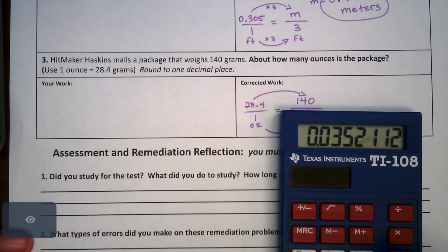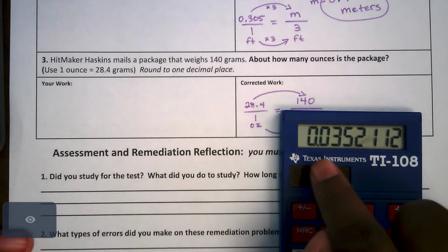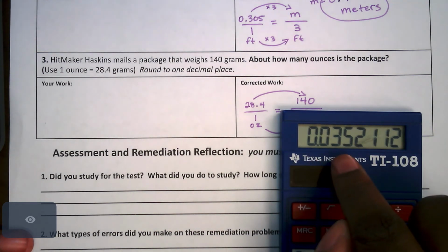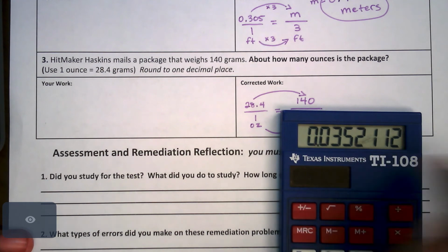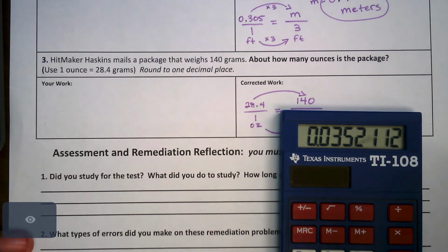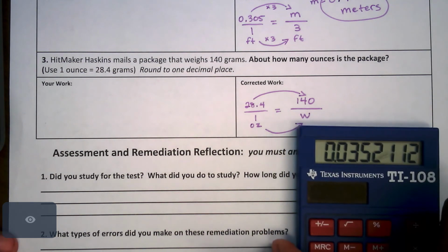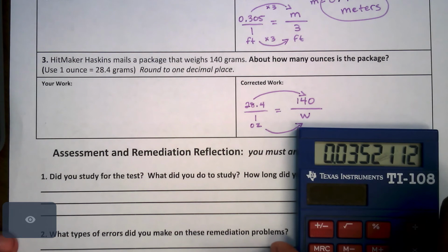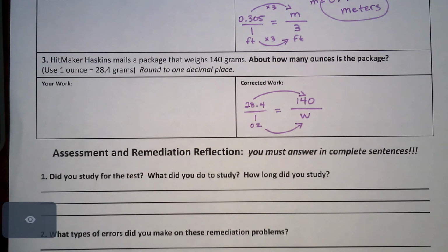And notice that gives me 0.0352112, right? And it only wants 1 decimal place. Well, here's what's interesting, guys. Hold on, I might have popped something in wrong. Let me pop this in again.